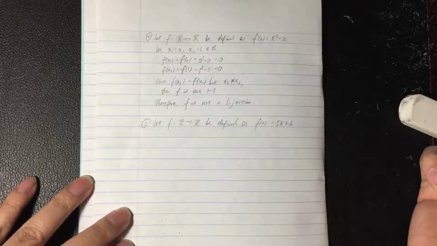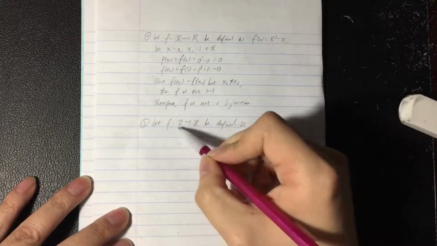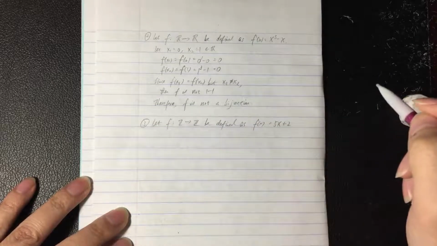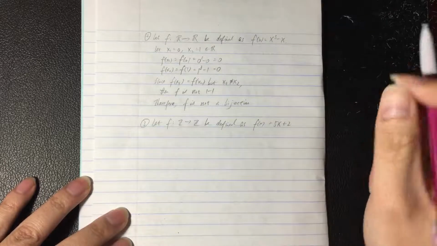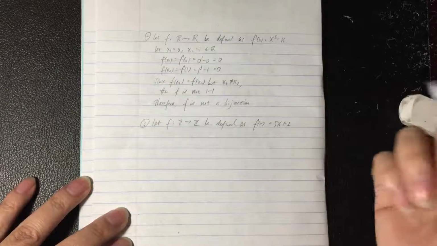So to show a function is a bijection, we try to show that the function is 1-to-1 and onto. Is this function 1-to-1? If f assigns every element in the domain to a different element in the codomain, then f is 1-to-1. But if f assigns any two elements in the domain to the same element in the codomain, then f is not 1-to-1.